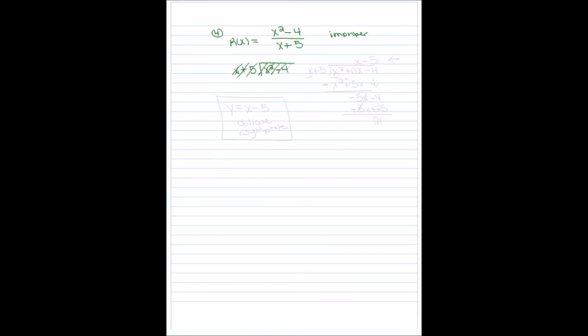But let's cross this out and fill in the gaps because I don't want any gaps as far as my degrees go. So I have x squared. There's no x, so I put 0x minus 4. Now I can do my long division. I have to multiply this by x. Change the signs here. Then I bring down the negative 4. And I have to multiply the x by negative 5 to get negative 5x.